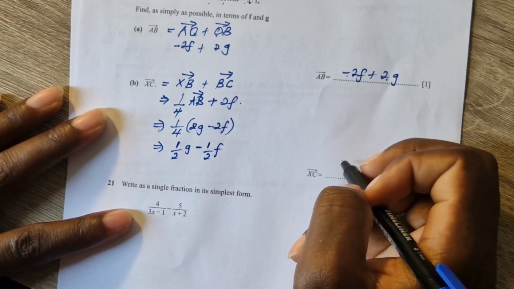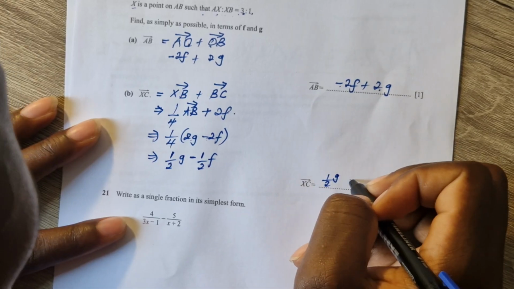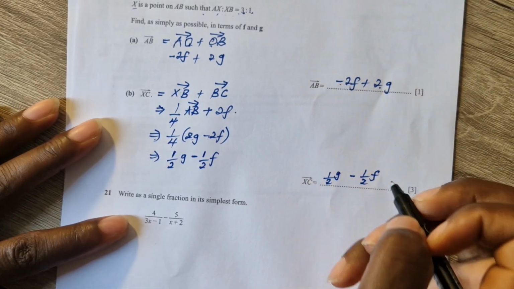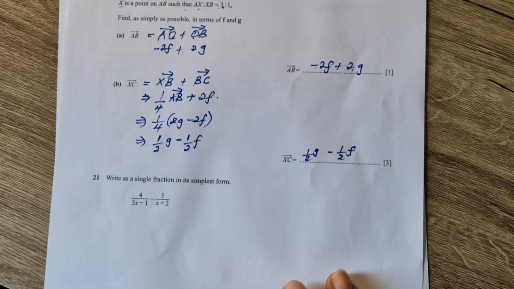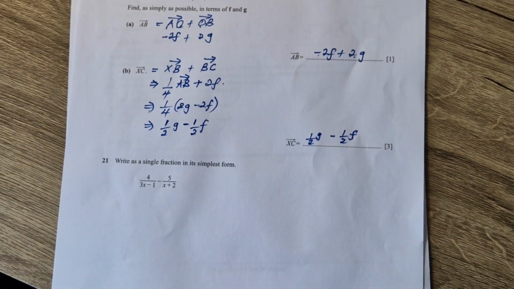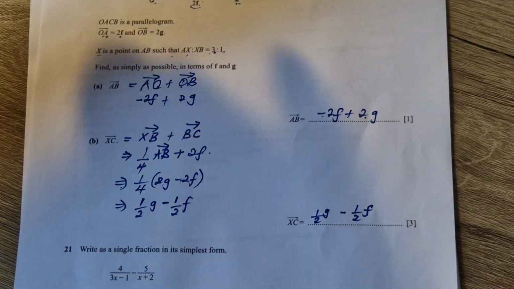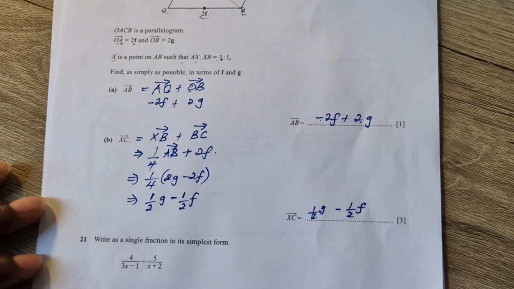So we can write 1 over 2G minus 1 over 2F. So that's our solution for part B. So it's very, very important to show working even on the diagram. It helps you so that you won't make any mistakes.